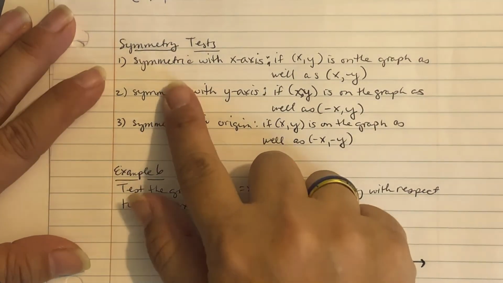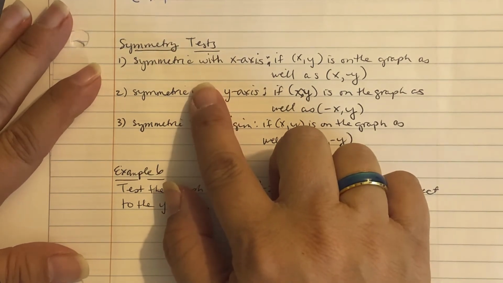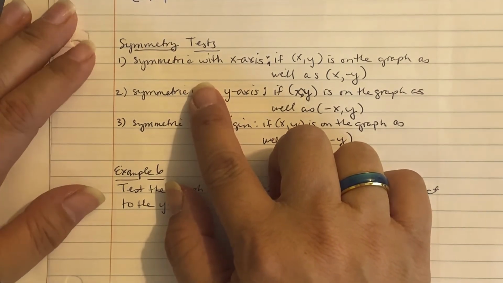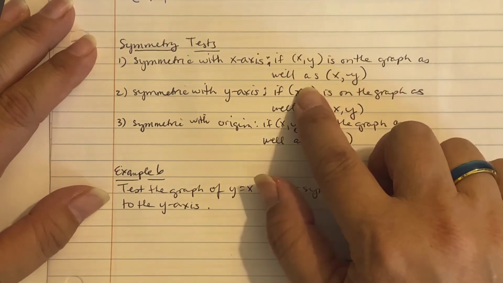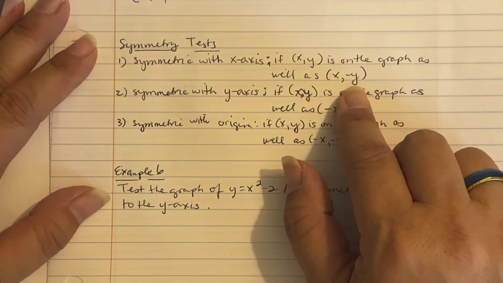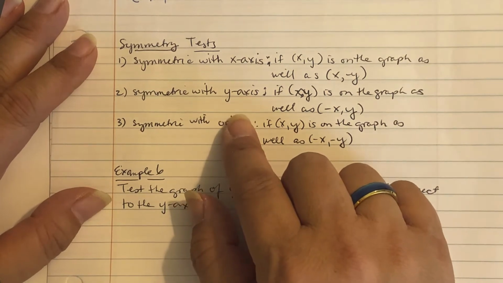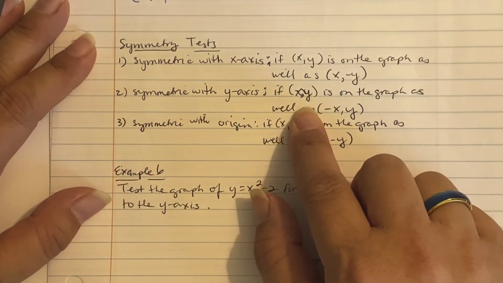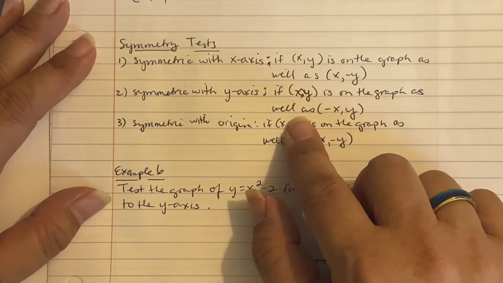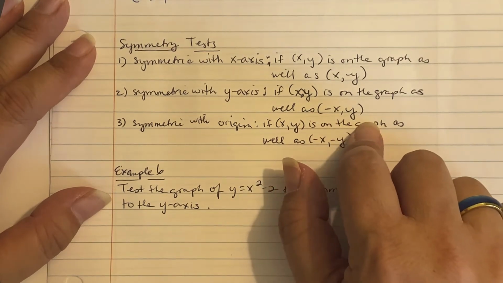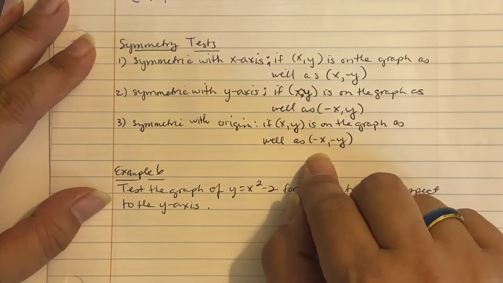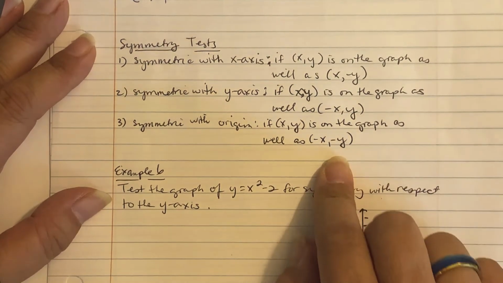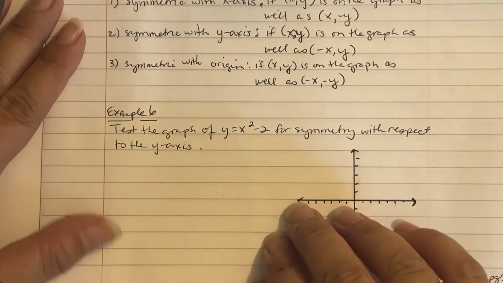Okay, symmetry test. We have graph tests that we can do for our graphs. The first one is called symmetric with the x-axis. It means that if (x, y) is on the graph, then (x, negative y) is on the graph as well. If it's symmetric with the y-axis, it means that if (x, y) is on the graph, then (negative x, y) is as well. Symmetric with the origin is if (x, y) is on the graph as well as (negative x, negative y). So we're going to show you some examples on how to prove this.